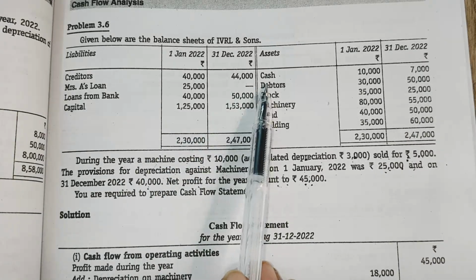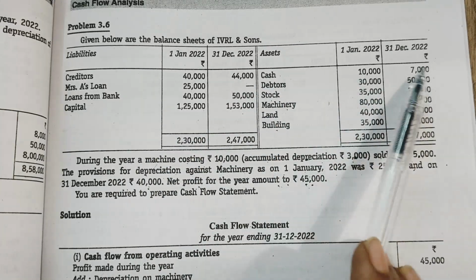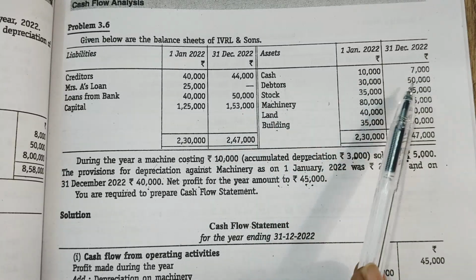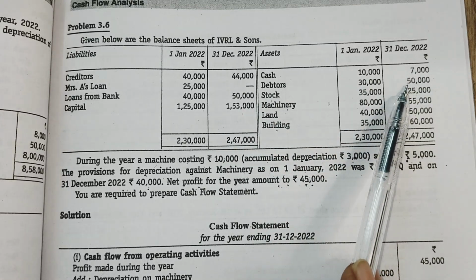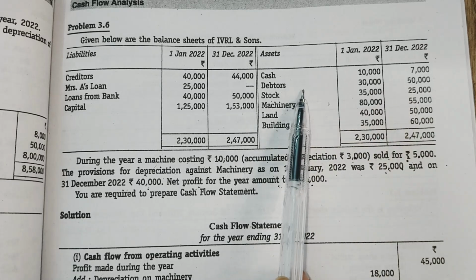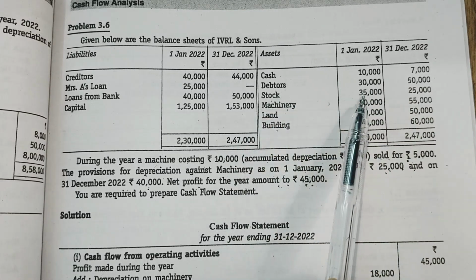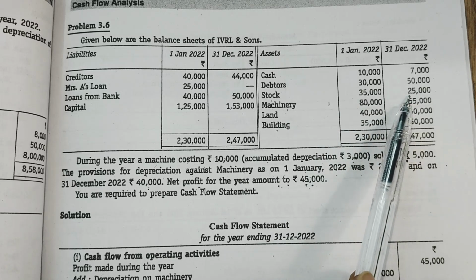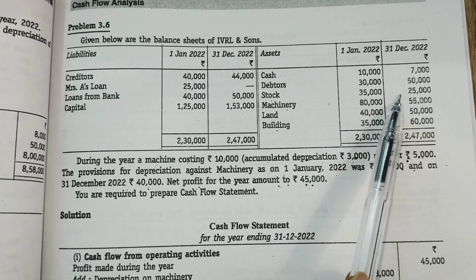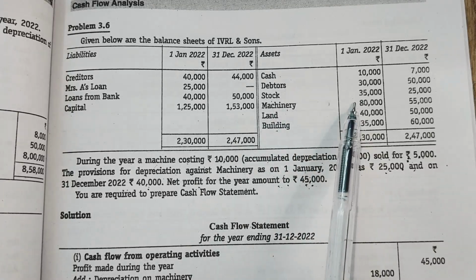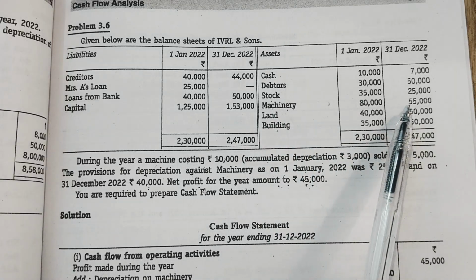Then cash is given; cash opening balance and closing balance we are showing at the end. Then debtors 30,000, 50,000, an increase in debtors. What you have to do: increase in current asset, you need to deduct, so it is minus. Then stock 35,000, 25,000, a decrease in current assets, it has to be added. Machinery account 80,000, 55,000 it is there.